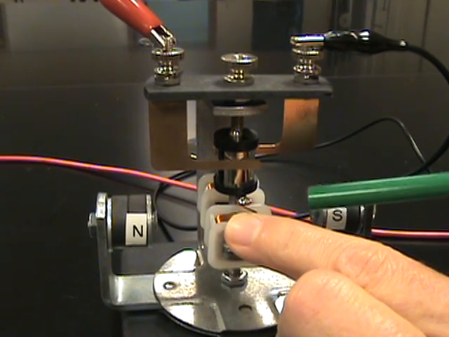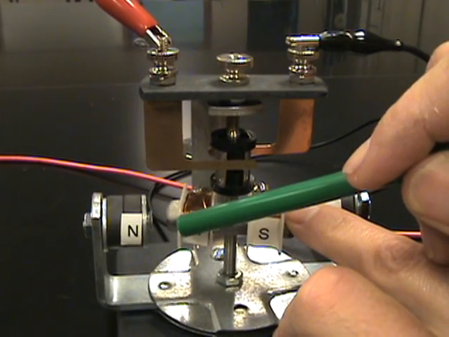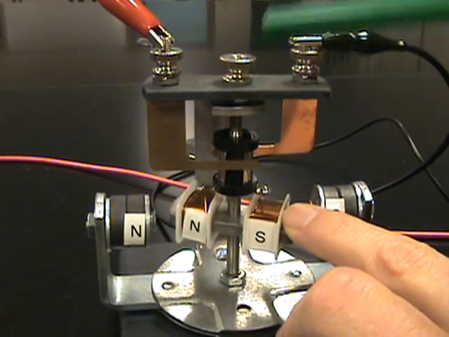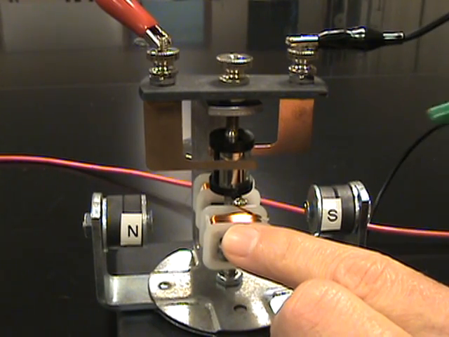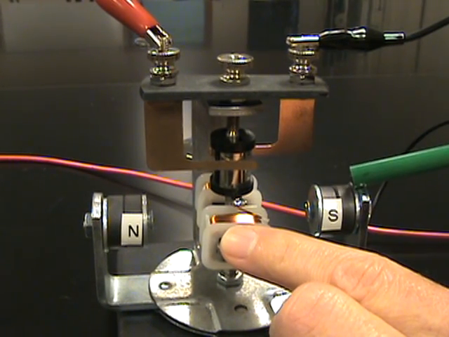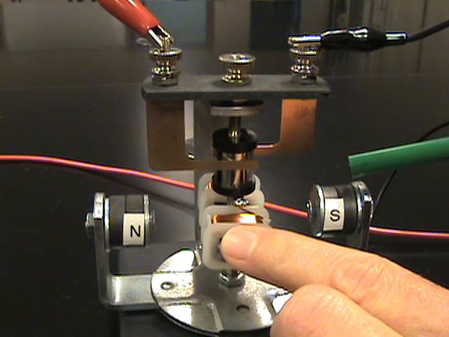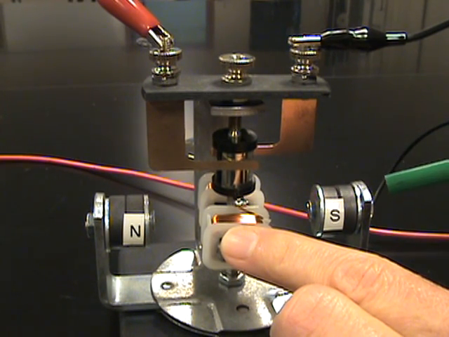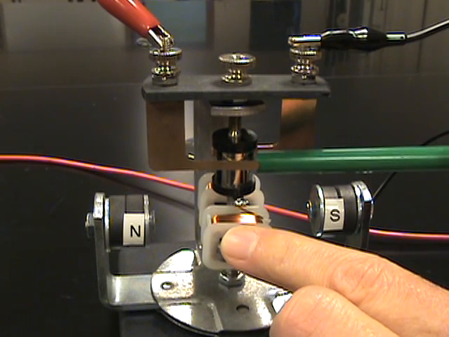But after it spins, you'll see that the north pole, which starts out over here, if it spins half a rotation, it would now be attracted to the south pole of the permanent magnet over here, in which case the motor would no longer want to spin. It would spin half a turn and stop. That is the function of the split ring commutator here.